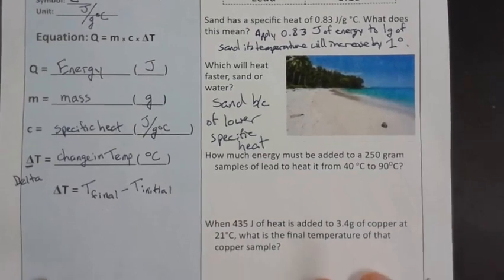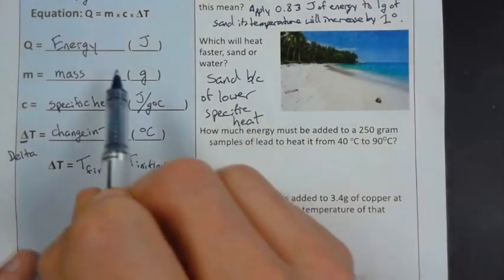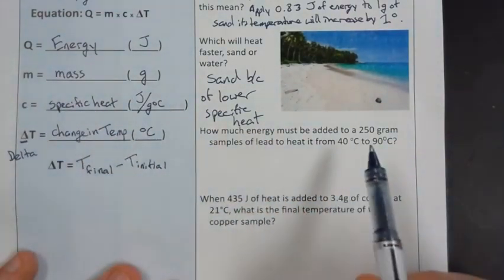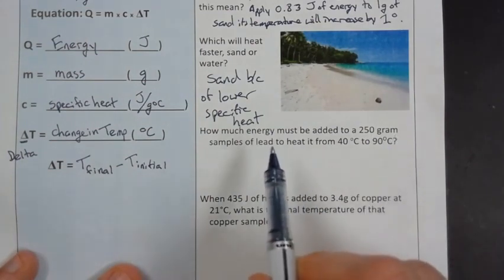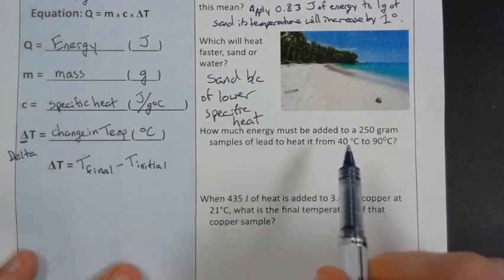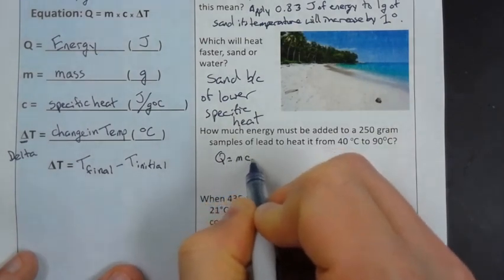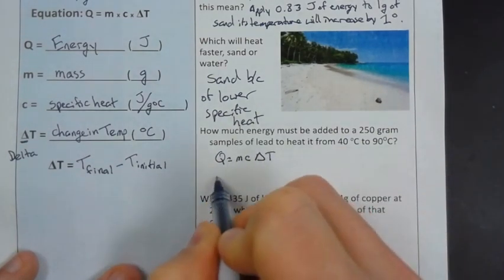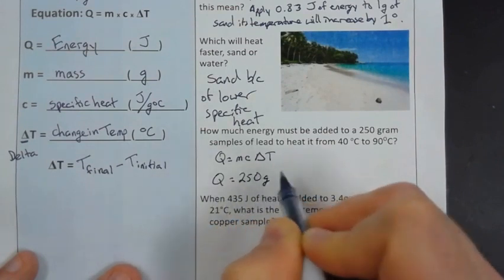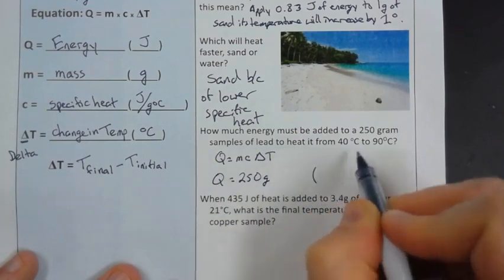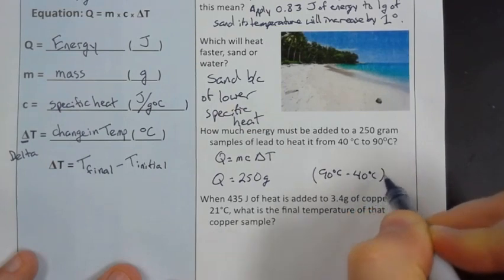All right, so let's do some practice problems using this Q equals MC delta T. It says how much energy, so we're solving for Q, must be added to a system that has a mass of 250 grams. It's a sample of lead, and the temperature change of that lead is from 40 to 90 degrees. So we're going to use Q equals MC delta T. Again, we're solving for Q. Our mass is 250 grams. Our delta T is T final, 90 degrees Celsius minus 40 degrees Celsius.